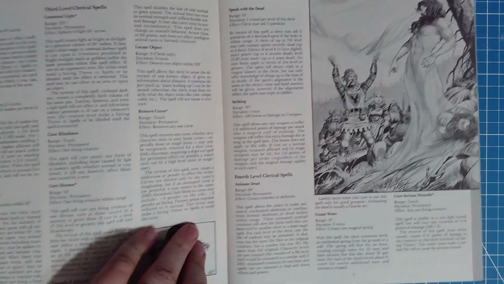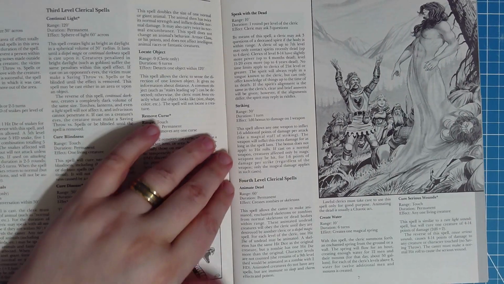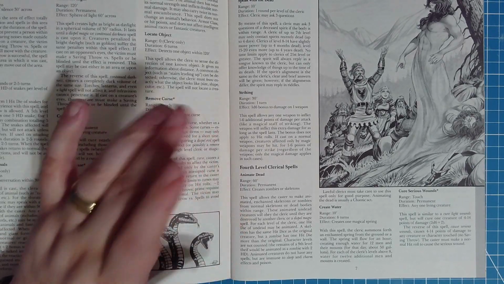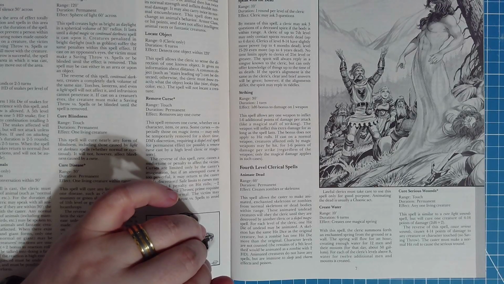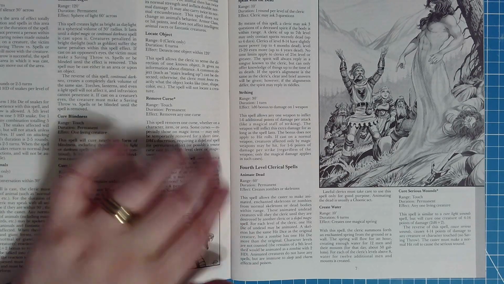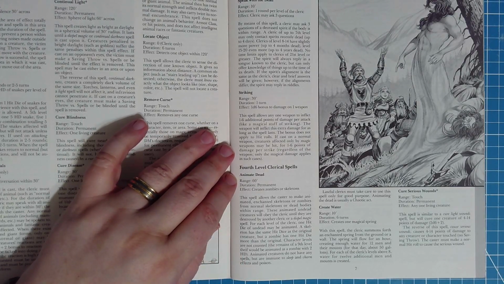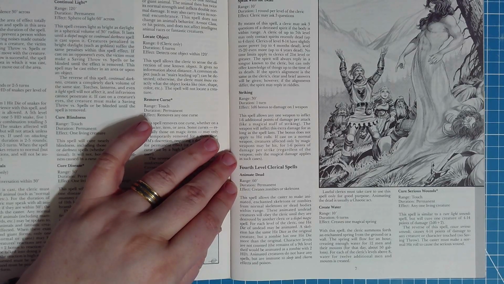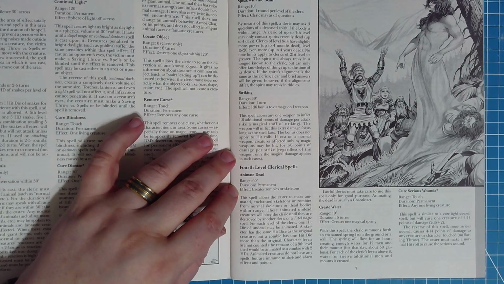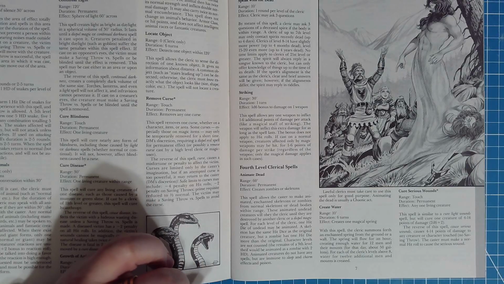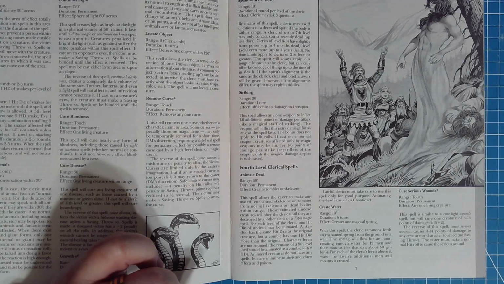4th level clerical spells. A fan favorite, Animate Dead. Again, the composition of your party may or may not be all into this or avoiding it. Range, 60 feet. Duration, permanent. Effect, creates zombies or skeletons. Now, to cast 4th level spells, you're going to need, I think, to be level 8, is it? Yes, that's right. I just had a quick look.